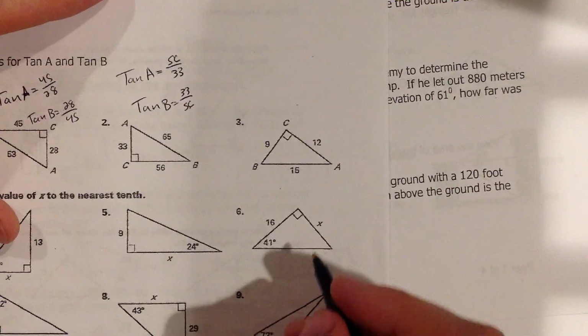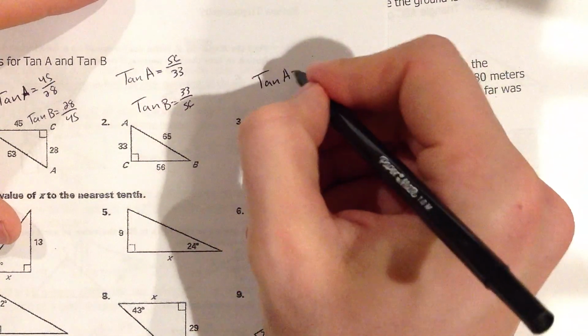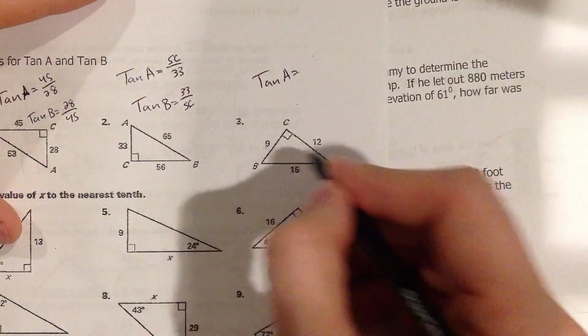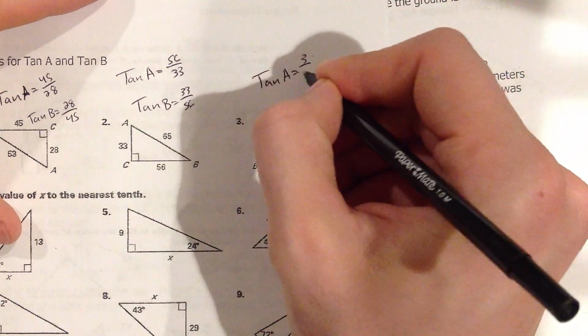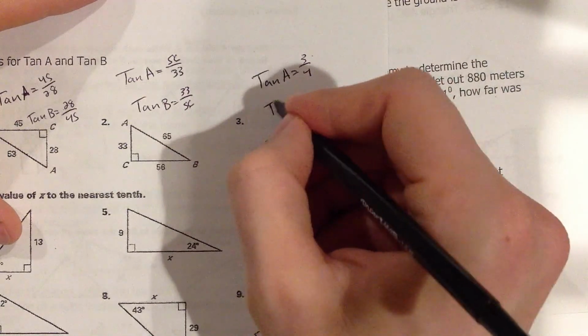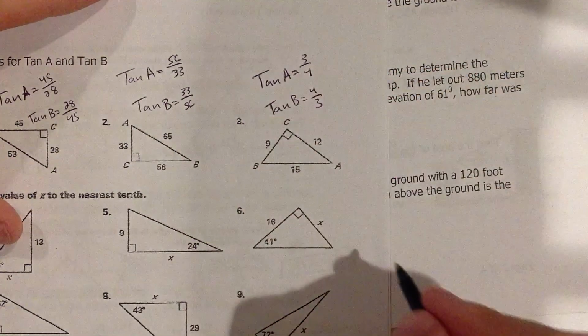Alright, last one, tan A of my third triangle. Opposite is going to be 9, adjacent is going to be 12. I can reduce that to 3 over 4. And then tan B is going to be the reverse, 4 over 3.